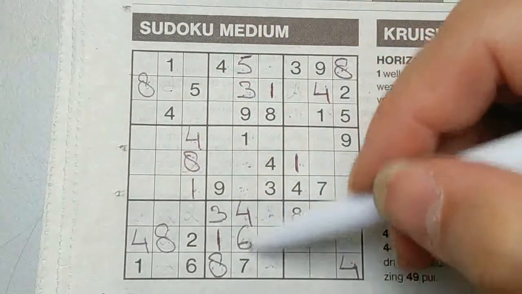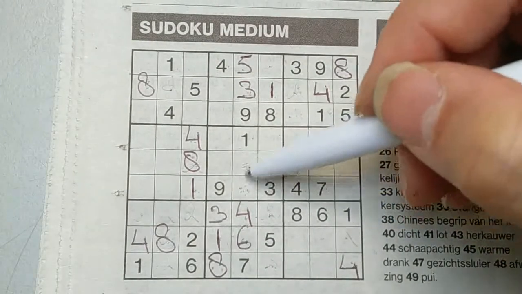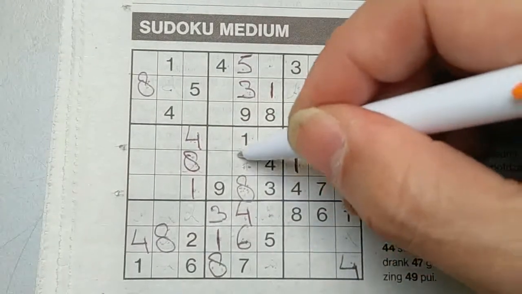And I remember in the middle column, here, these 2 numbers reserved for the 2 and the 8. Now we have an 8 there, so no 8 there. 8 should be here, and the 2 goes there.